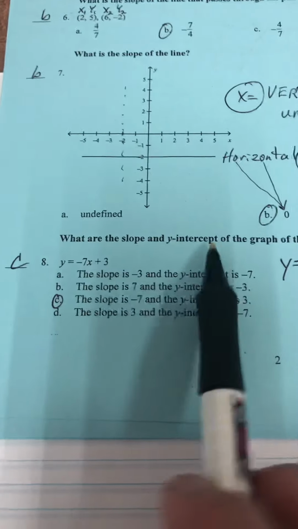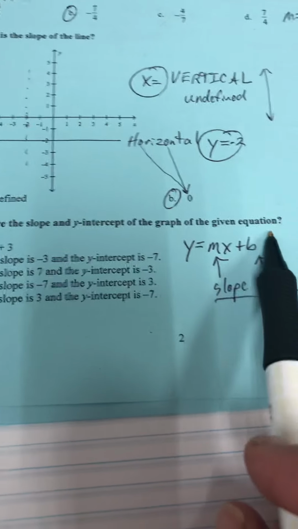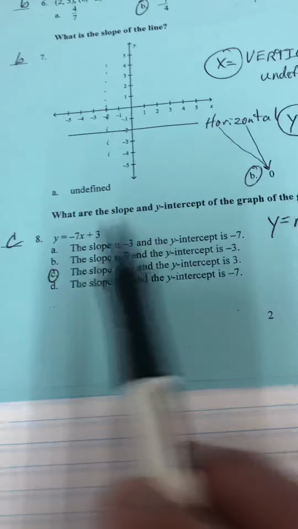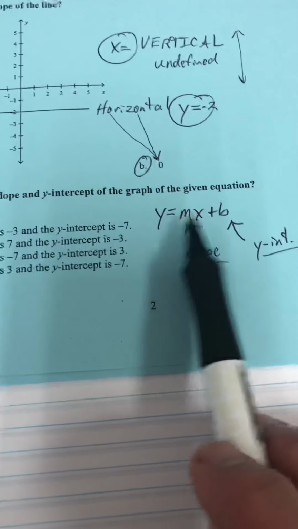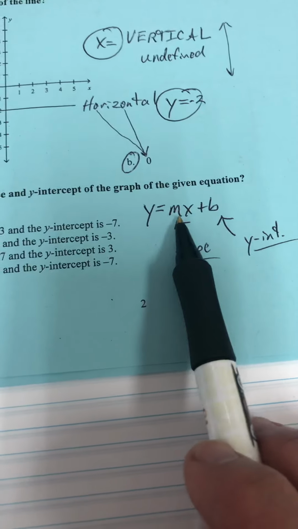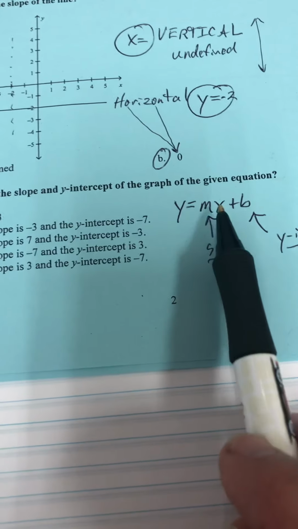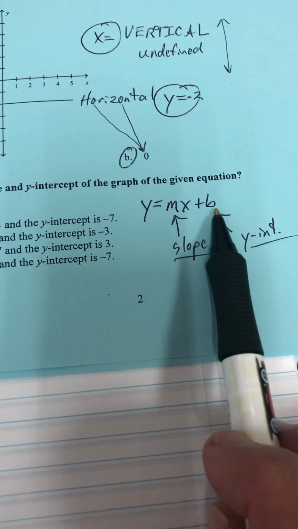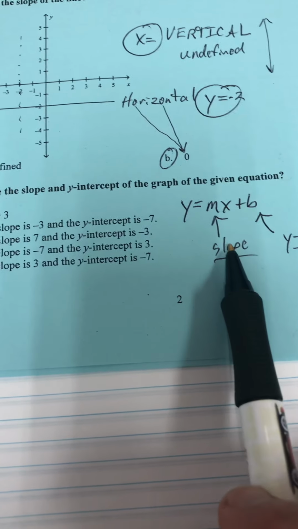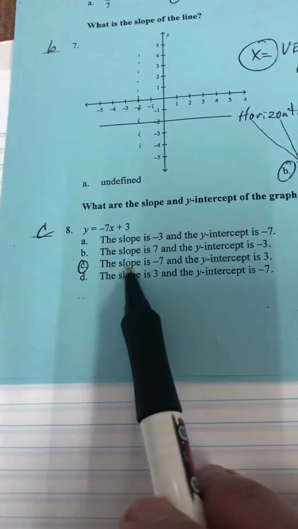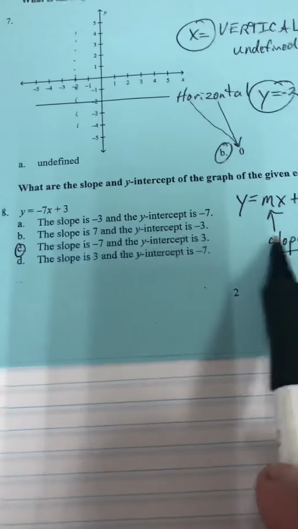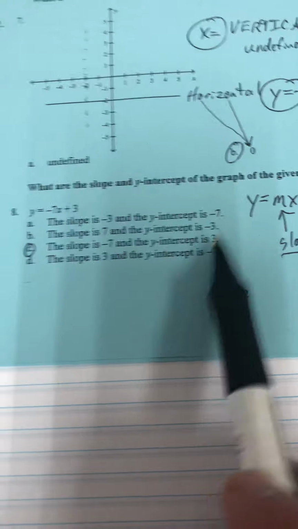What are the slope and y-intercept of the graph of the given equation? So you have this given equation. Remember, slope-intercept form is written like this: y equals mx plus b, where m is the slope and b is the y-intercept. So what do you have here for the slope? You have a negative 7. Slope is negative 7. What is here for your b? You have a positive 3. So the y-intercept is 3. So C is the right answer.